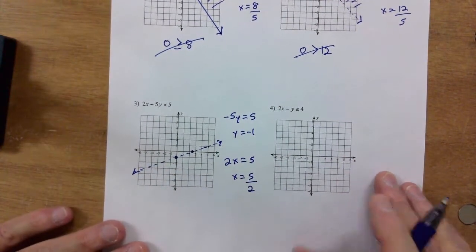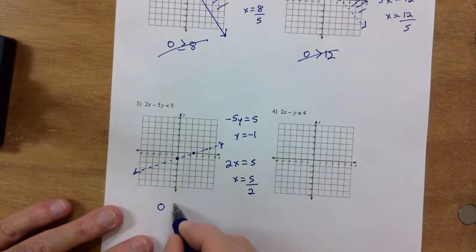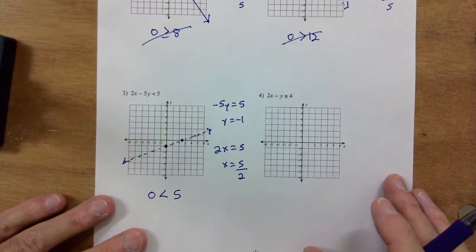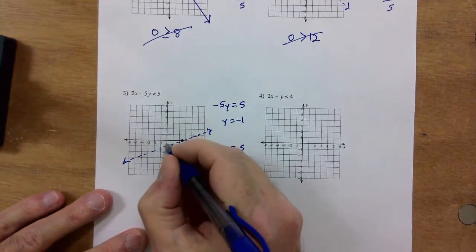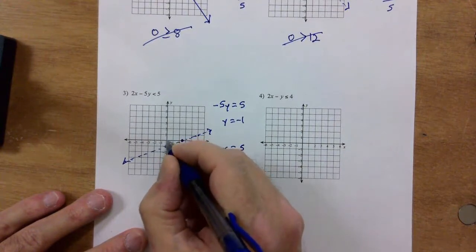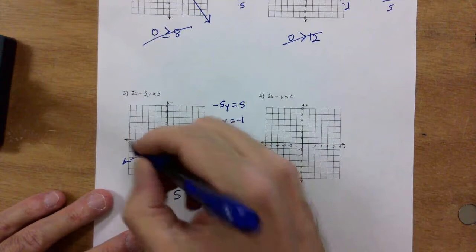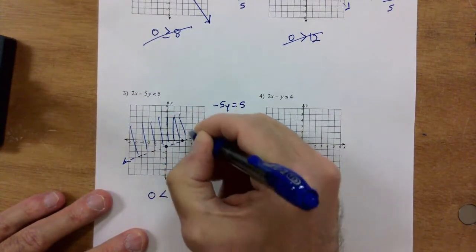All right, let's test the point 0, 0. If these are both 0, this says 0 less than 5. Is 0 less than 5? Yes, 0 is less than 5. So 0, 0 is a part of the solution. We want to make sure the origin is part of our shaded area. So make sure we shade above here so the origin is a part of our answer.